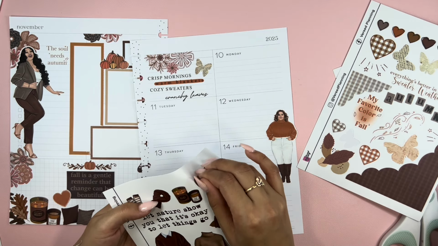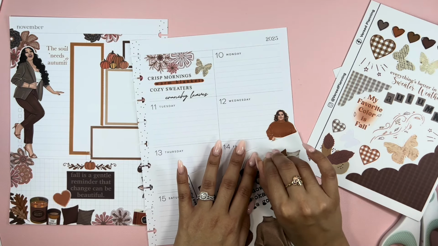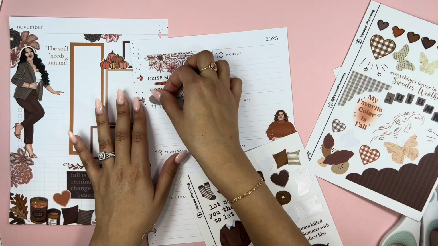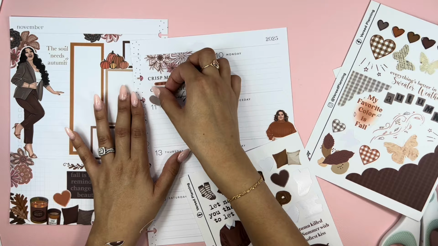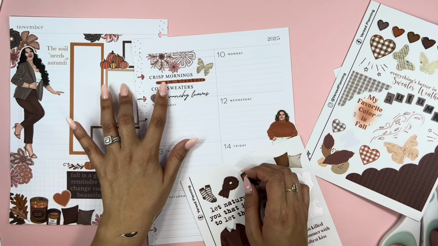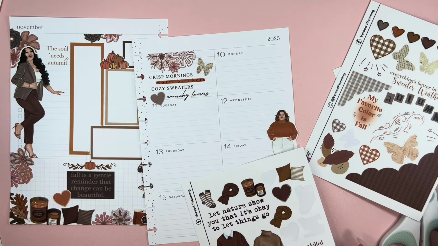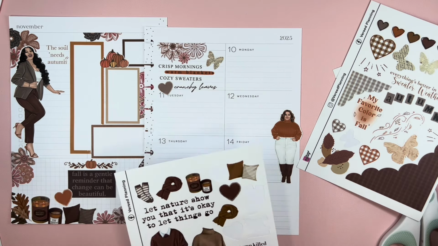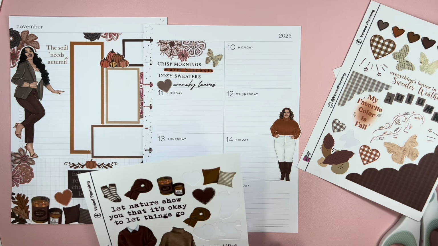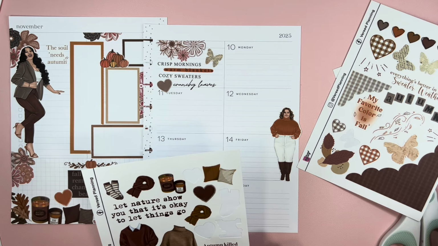Maybe, let's see, how about a heart? Okay, we can leave that. Tuesday's a little covered, but I know that that's Tuesday, so that should be okay.